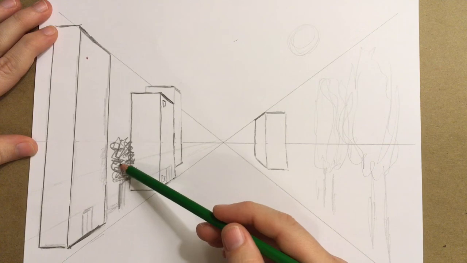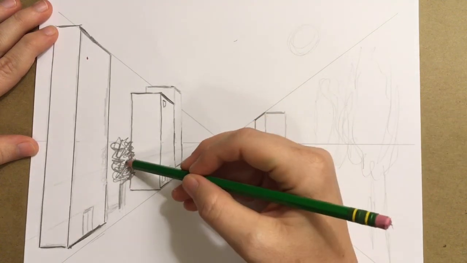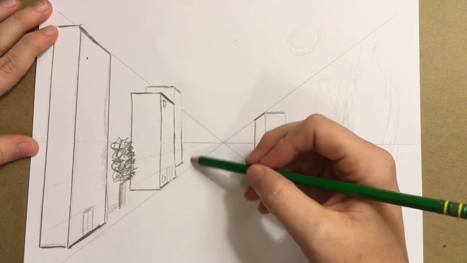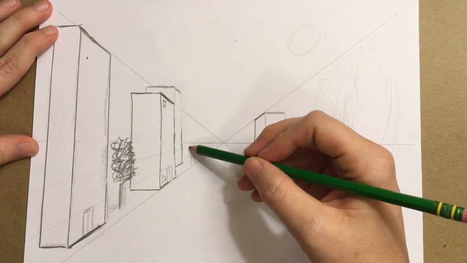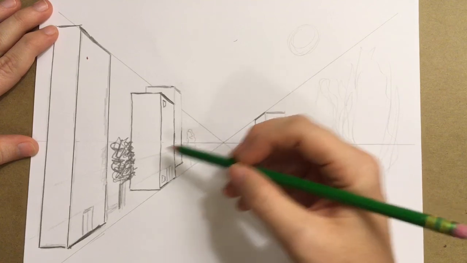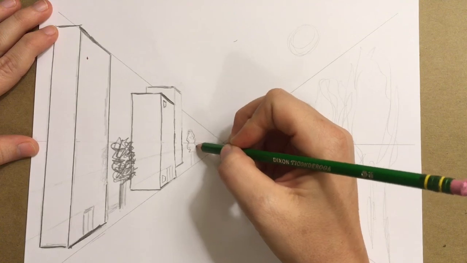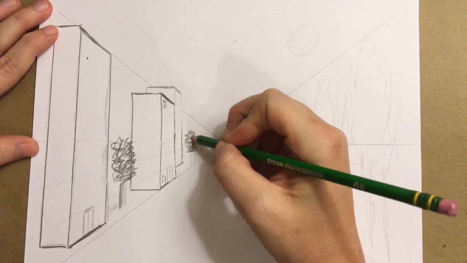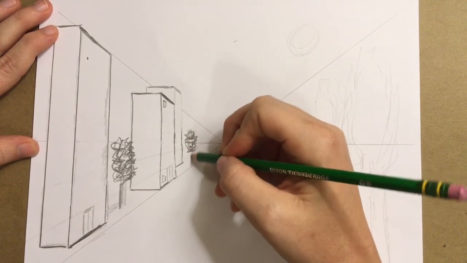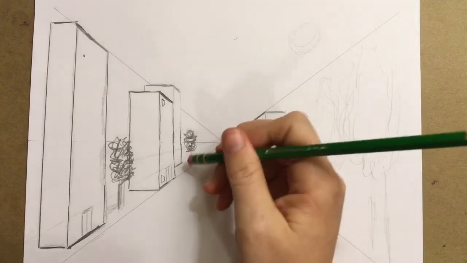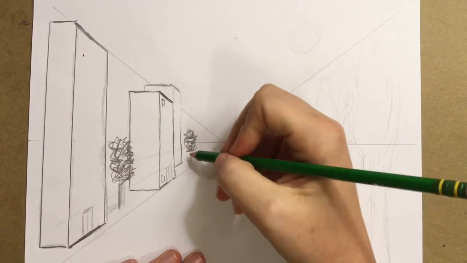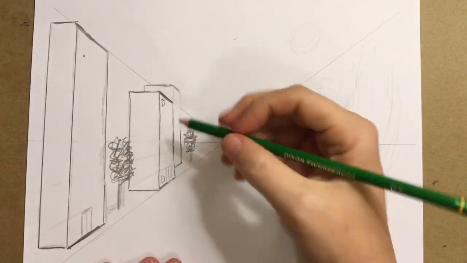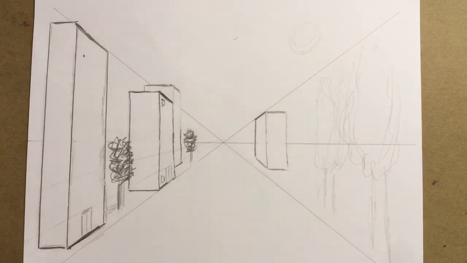But you can add in other lines to help you gauge things like, if I were to make another tree and I wanted it to be the same size as this one, I know that my trunk is going to go about right there, and the tree itself is going to go to about here. And those should be roughly the same size trees. And then I'm going to shade the left side. I went too far. Okay, I'm just playing around at this point.